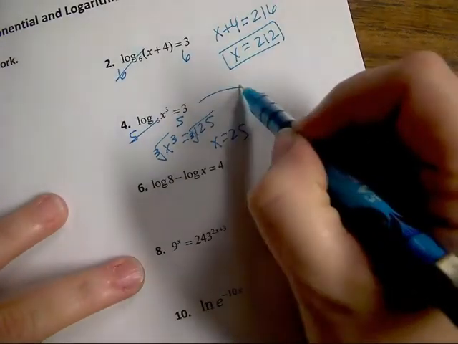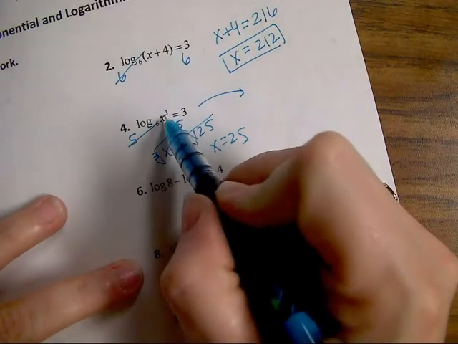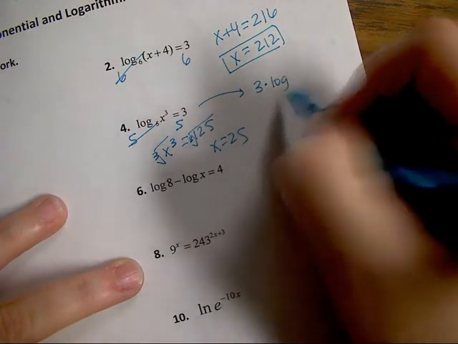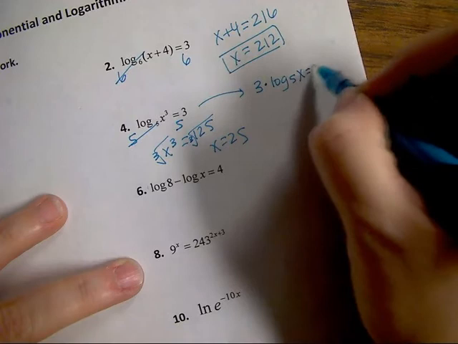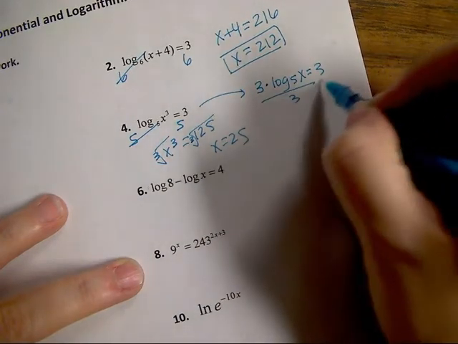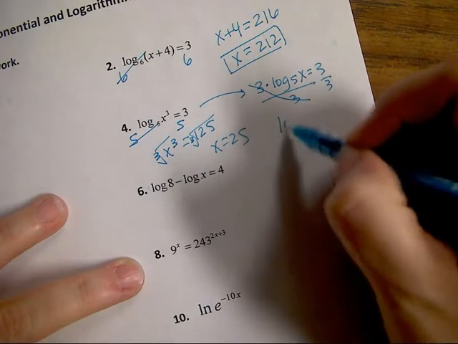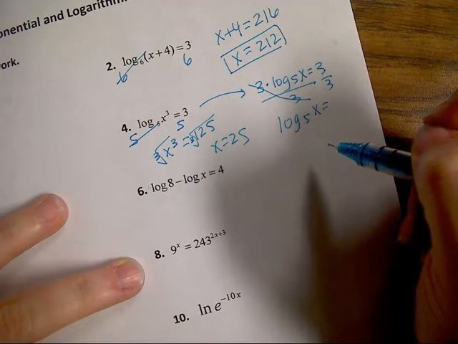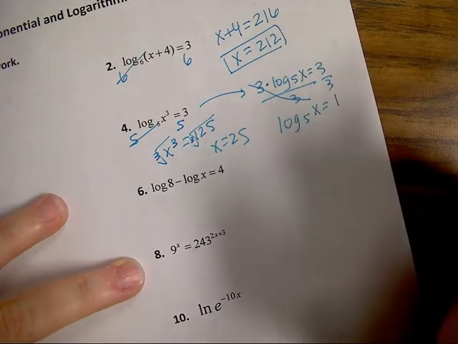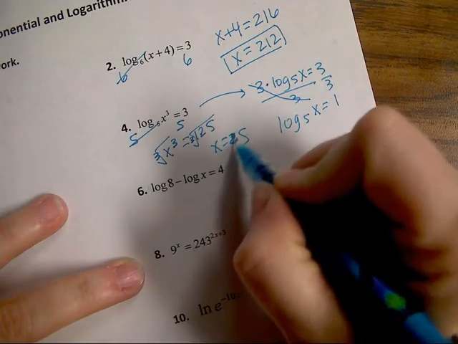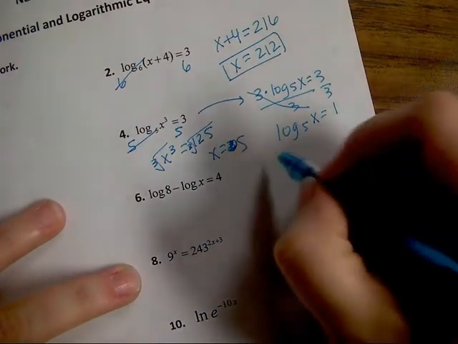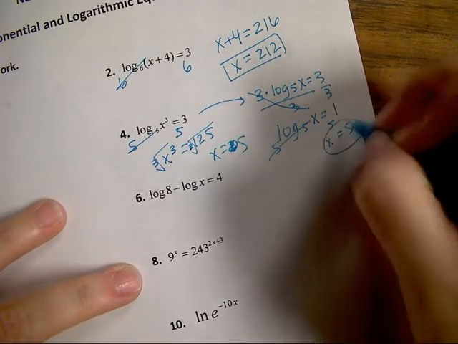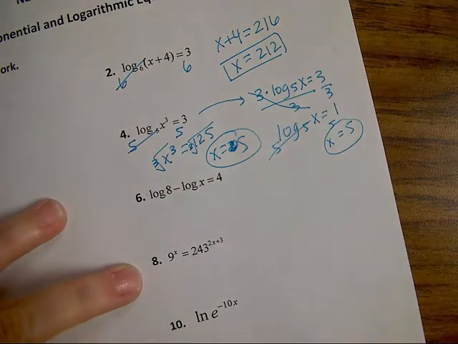The other way you could do it is you could actually drop the power to the front of the logarithm and then multiply it. So 3 times log base 5 of x equals 3. Then I'm going to divide both sides by 3. I'm left with log base 5 of x equals 1. Oh, this answer right here is wrong. Should just be 5. Now I bring in a base of 5 to both sides. That cancels, and we have x is equal to 5, just like before. All right.